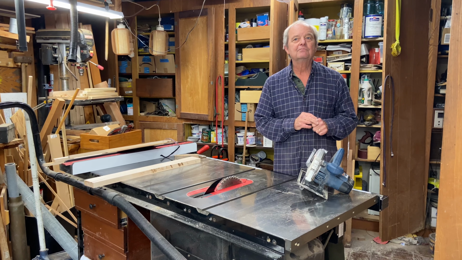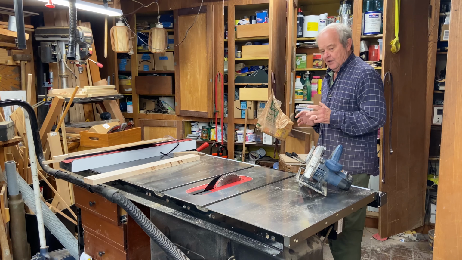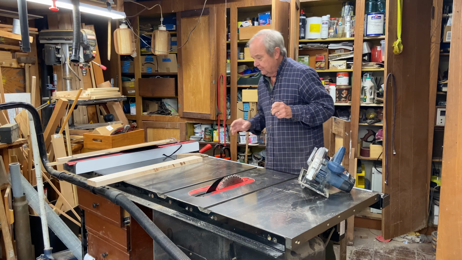What about cross cuts and rip cuts? We can do rip cuts and cross cuts on either one of these.